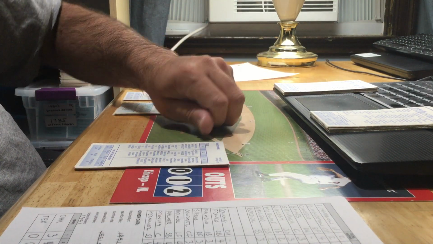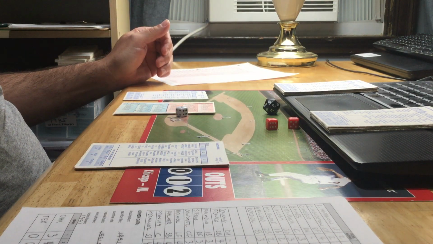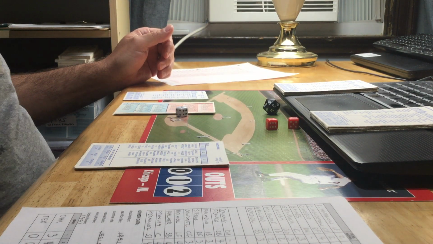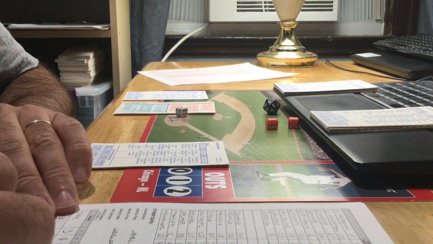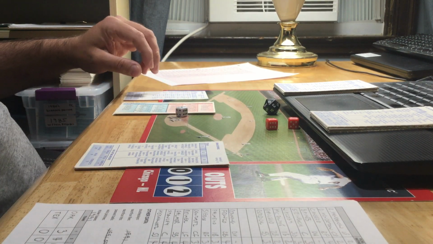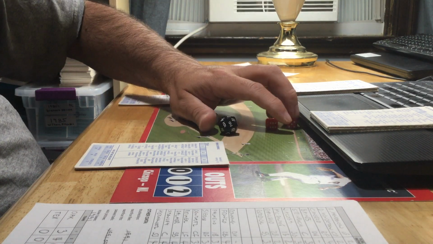Brings up Brian Downing. Brian Downing, 5-6. Fly ball to center field. That is 3 outs. Top of the 8th, we're going to have Ricky being Ricky.